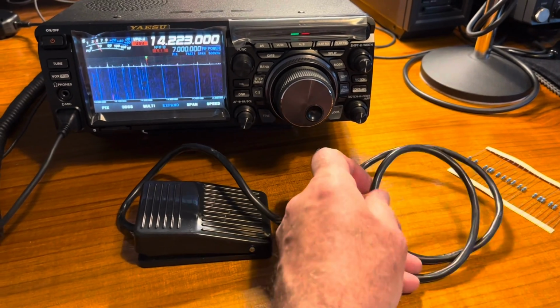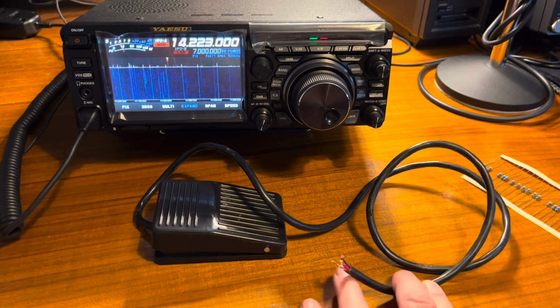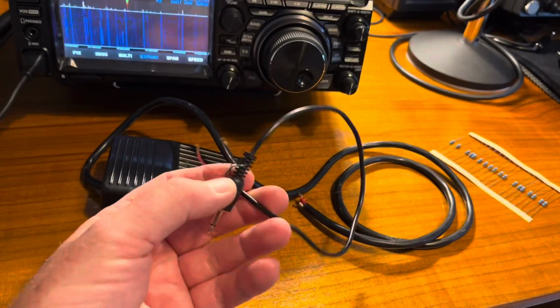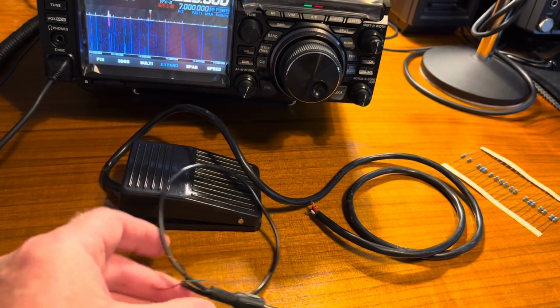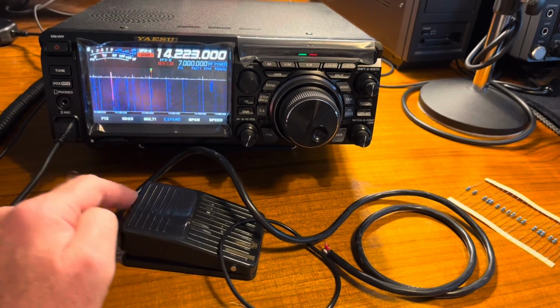So I just need to find out the connections on this lead, put the resistor in series to the jack plug, and then plug it back into the rig. And with the 910 ohm resistor I'll have memory 1.